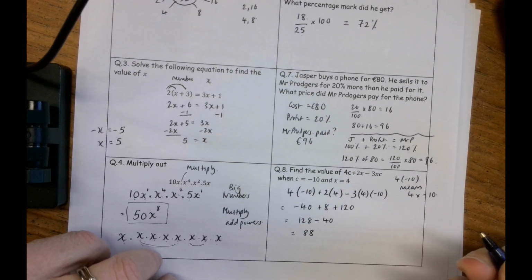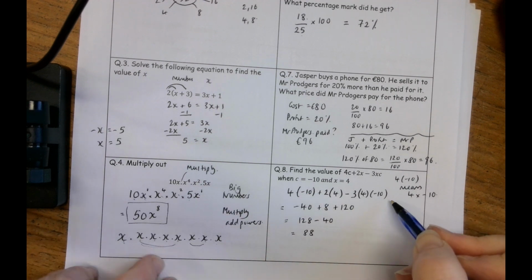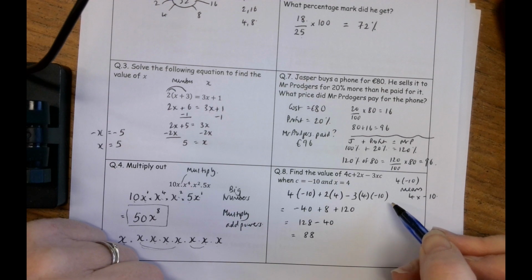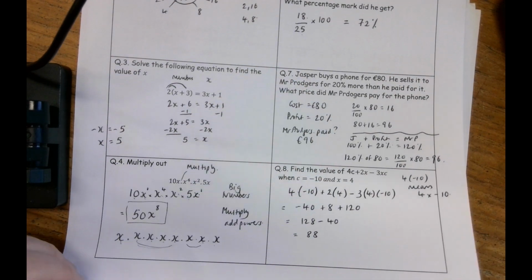Now, if you have to, you can use your calculator here. But I would prefer, if you don't need to, if your mental arithmetic is good, I prefer you to try and work it out yourself. Okay?